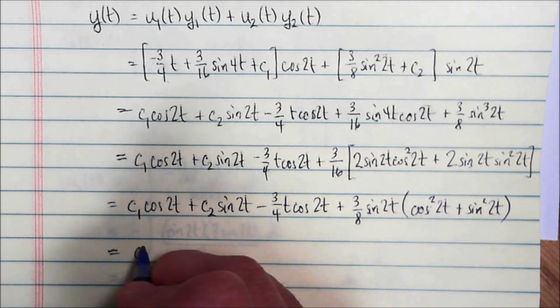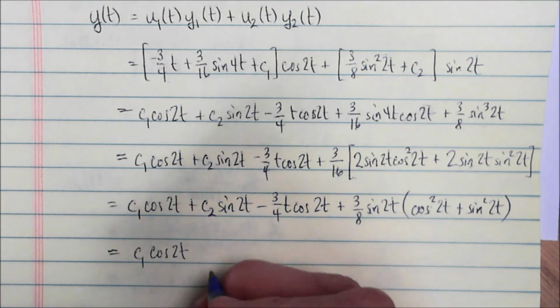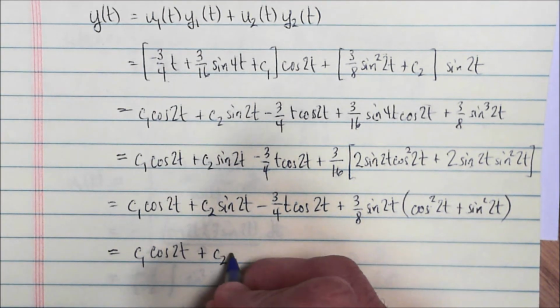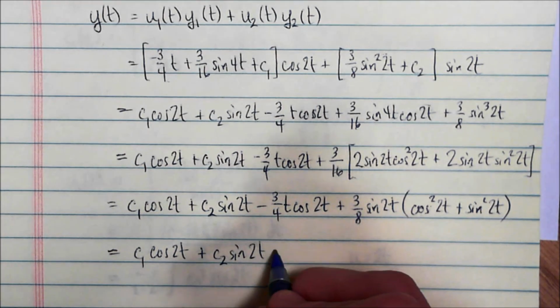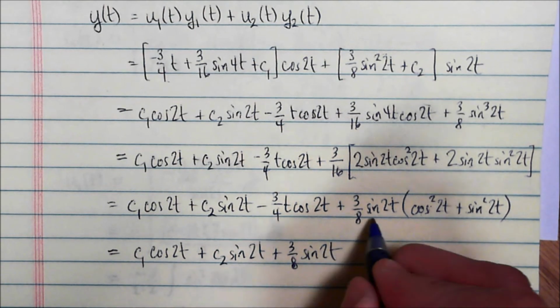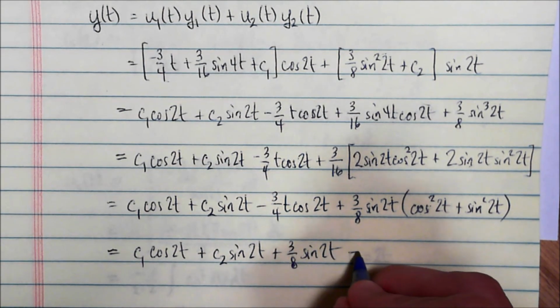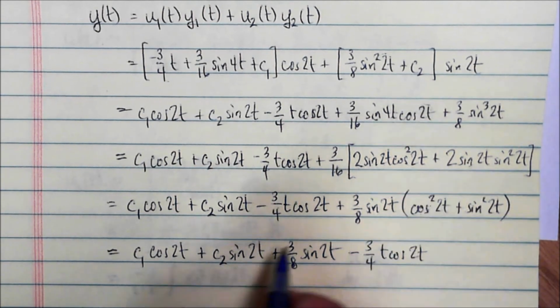So I get C1 cosine 2t plus C2 sine 2t. And here I have plus 3/8 sine 2t, the last bit. And then this third term, I'll move the last, minus 3/4 t cosine 2t.